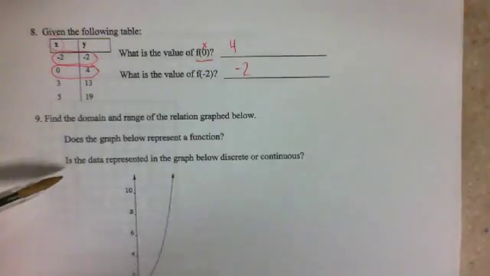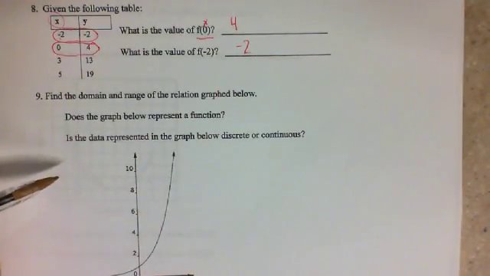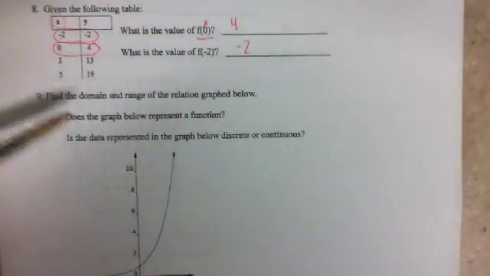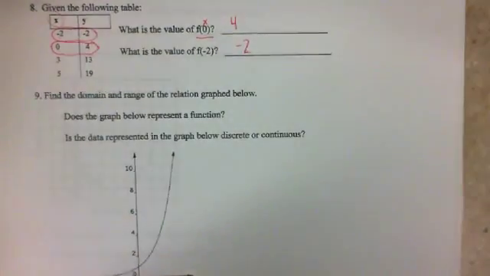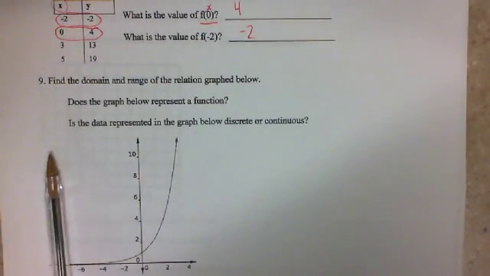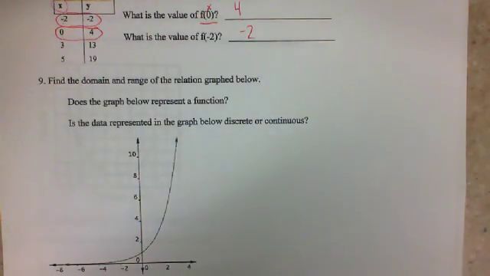Alright, number 9, find the domain and range. So we got to find both for the relation graphed below. So first off, does the graph below represent a function? Alright, I'm going to move this up a little bit. Okay, so take your pencil, slide it across. Yep, it follows the rules of a function. It doesn't break the vertical line rule. So yes, it is.